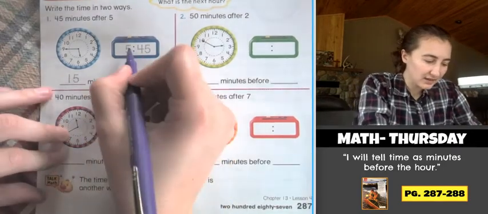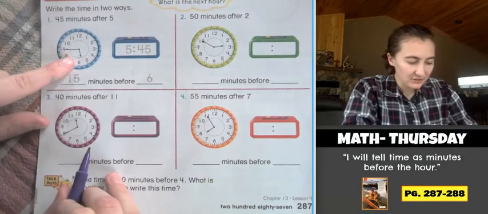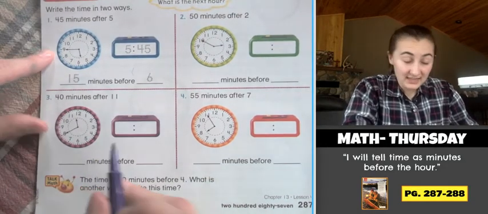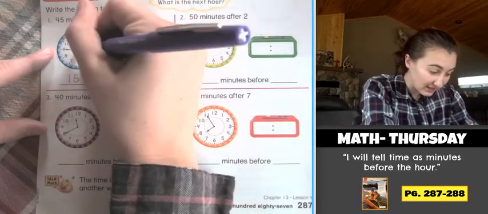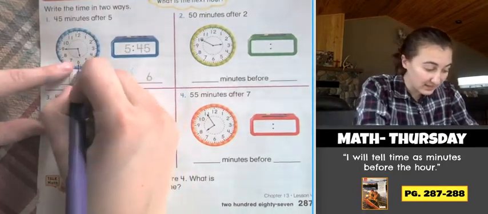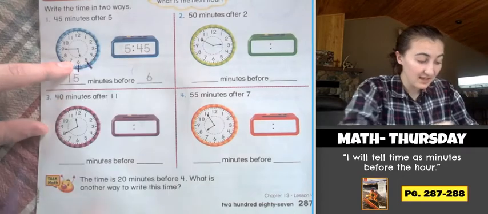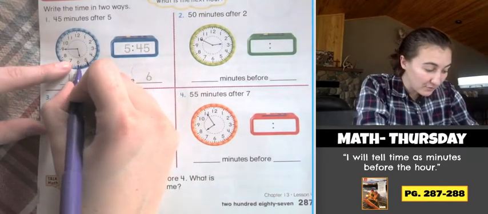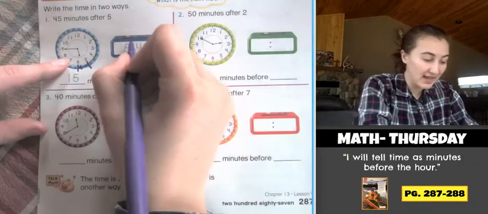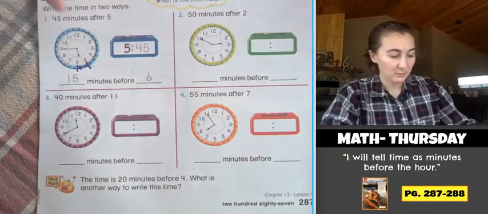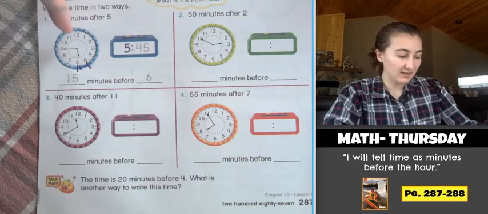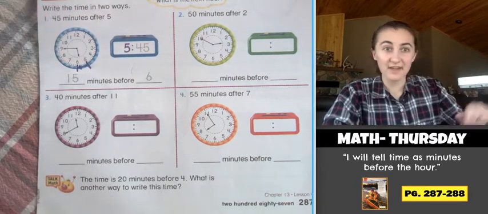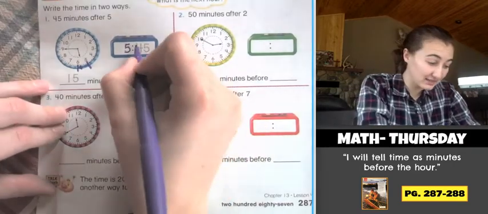This one right here on the clock shows me 5:45. I know that because the hour hand is pointy between the 5 and the 6. That means that the 5 owns all of this time, so it has to be 5 something. And when I skip count all the way to the minute hand, 5, 10, 15, 20, 25, 30, 35, 40, 45, I know it's 45 minutes.